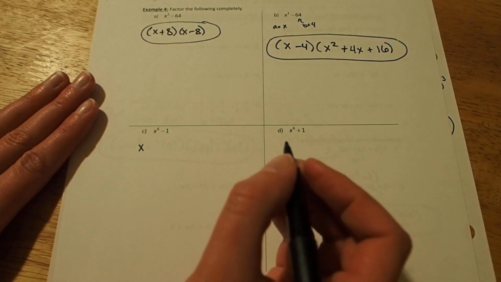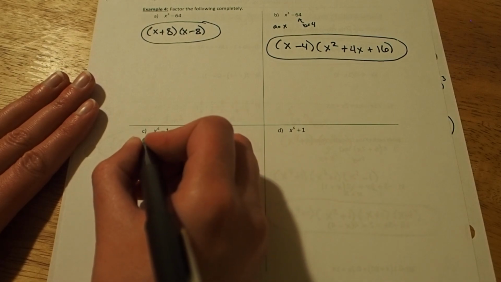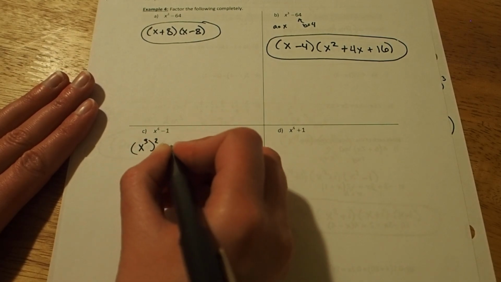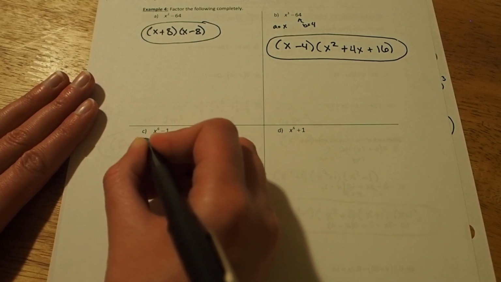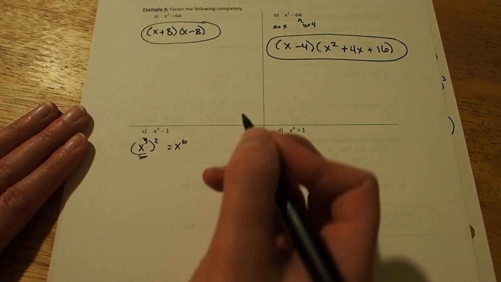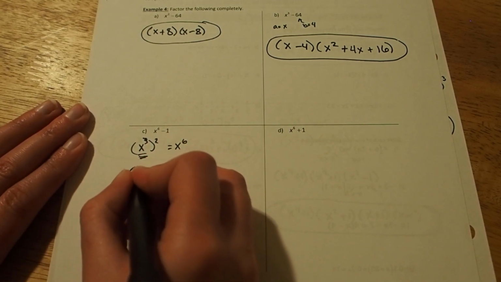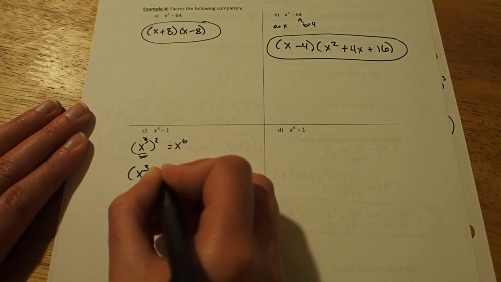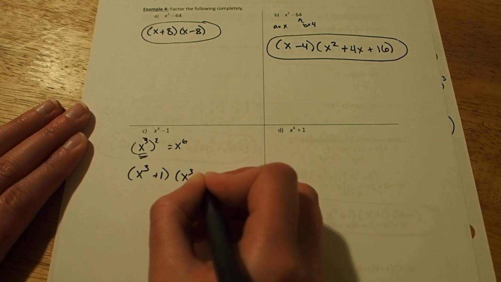If I break it into squares, it would be x cubed, because x cubed squared is x to the 6th. So the thing that I'm breaking it into is going to be x cubed, and again, just 1 because 1 squared is 1. So I'm going to have x cubed plus 1 and x cubed minus 1.